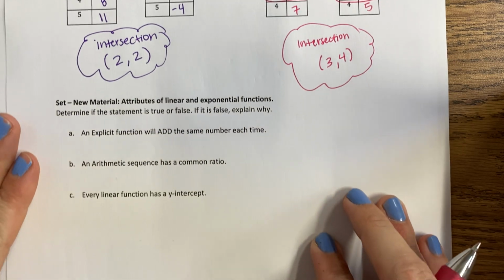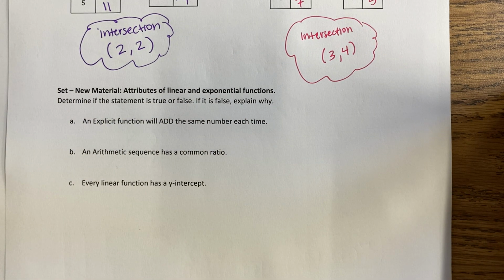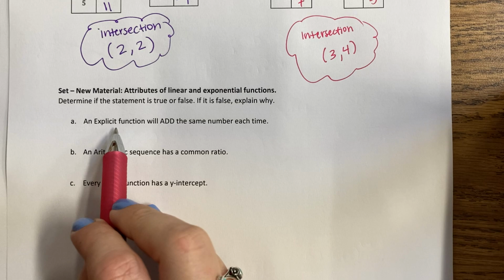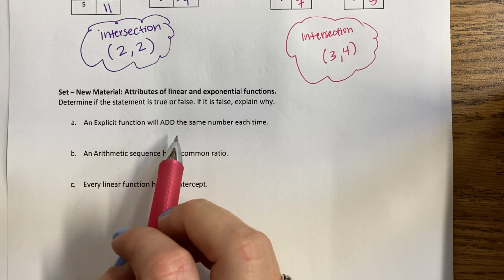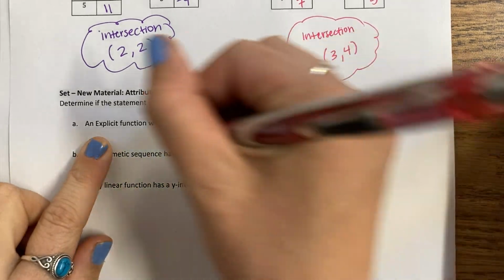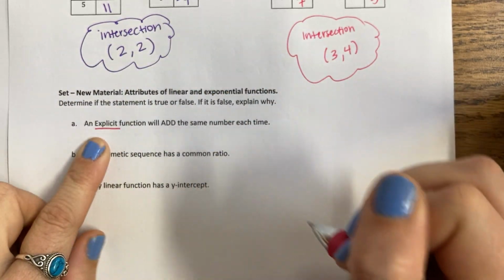For the set section, you will be determining if things are true or false. An explicit function will add the same number each time. So you have to remember what explicit means.